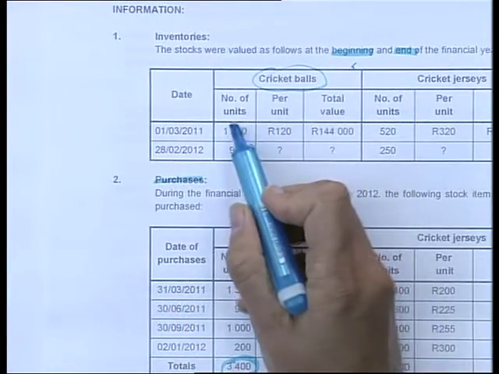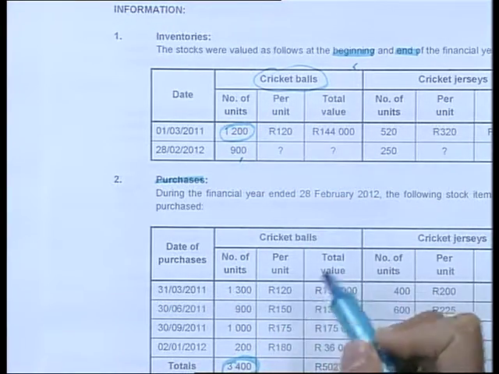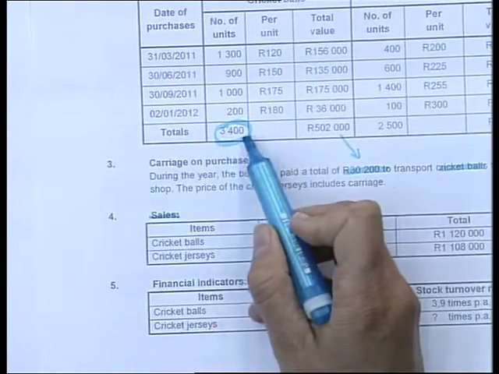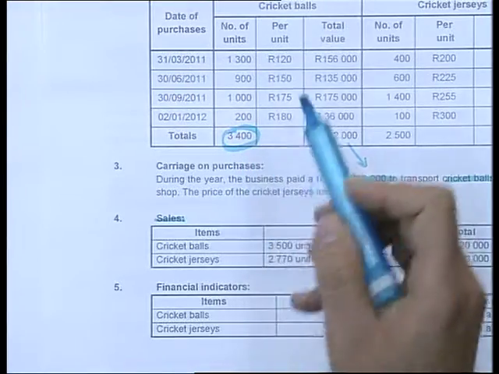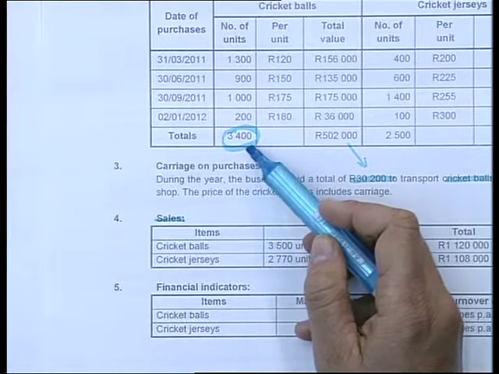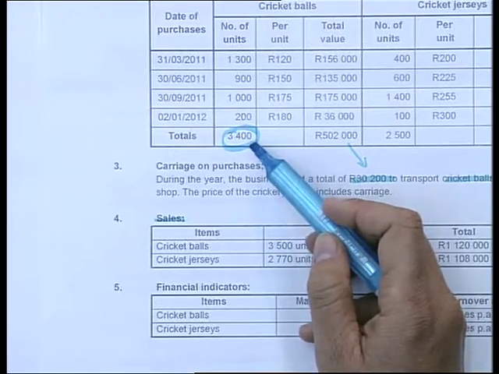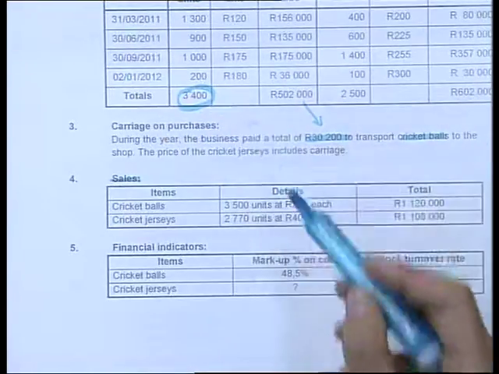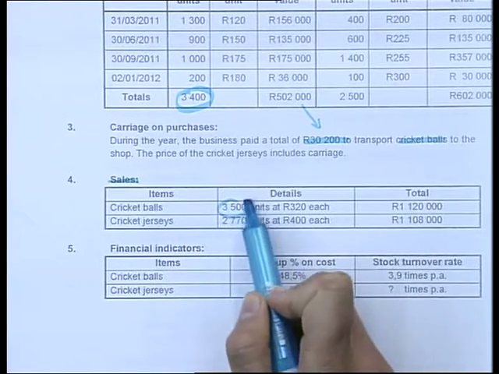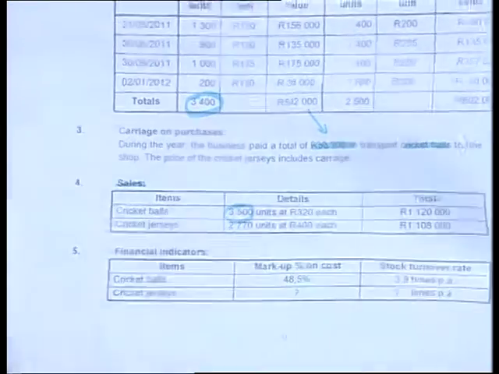So we're going to start by saying we had 1,200 units at the beginning of the year. How many did we purchase during the year? 3,400. So in other words, 1,200 plus 3,400 is what? 4,600 units that we had available to sell. How many of those did we sell? Here they tell us. Cricket balls, 3,005 units were sold. Okay, so now we can calculate how many units should be on hand.